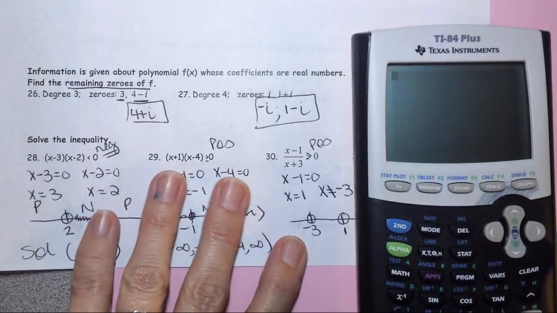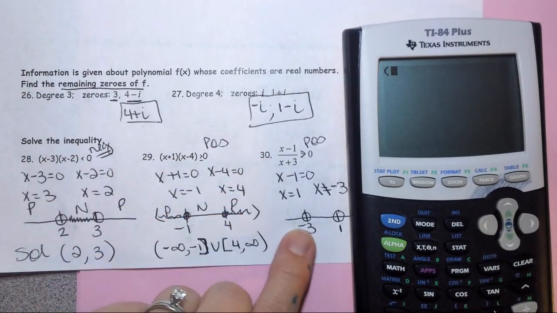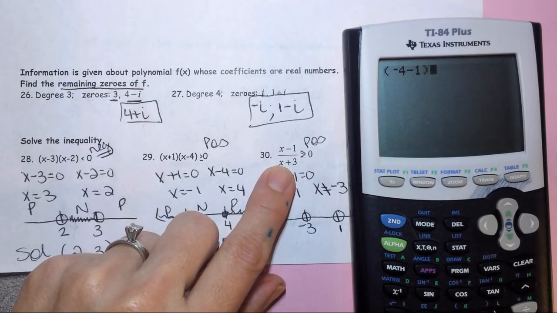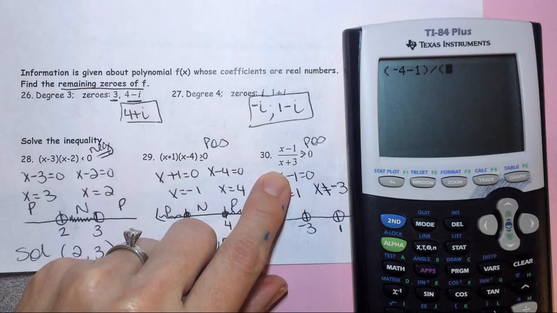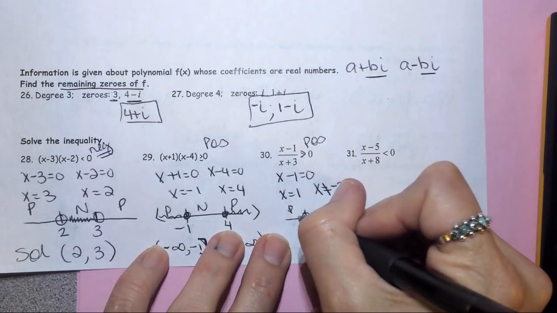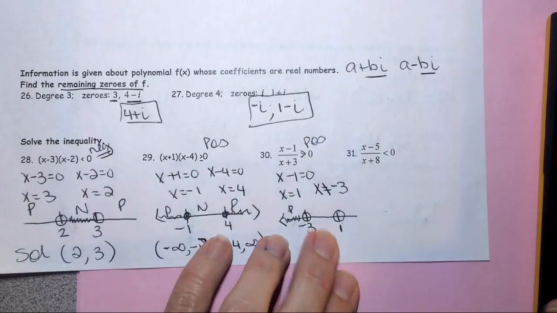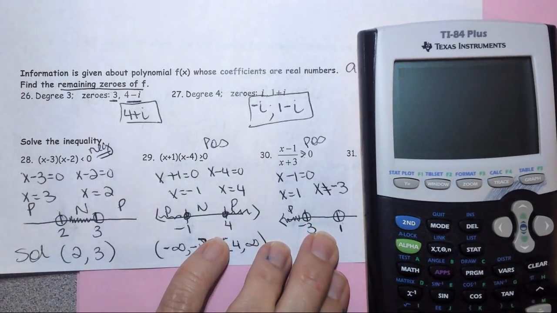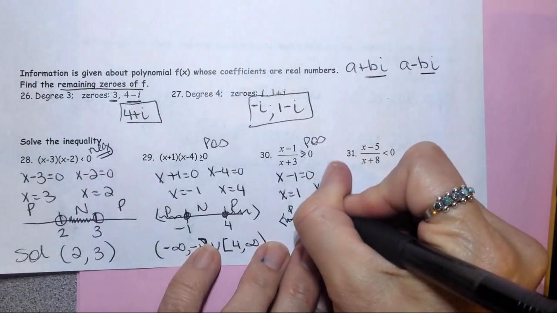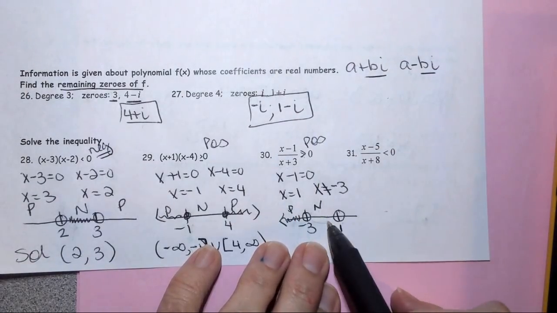So I'm going to go through the calculator steps again. I need a number to the left of negative 3, so I'm going to choose negative 4. So negative 4 minus 1 divided by, I'm going to use that same number, negative 4 plus 3. And we get a positive answer. Notice I want positive, so I'm going to shade that side. Now I'm going to pick a number between those, zero is between those. So 0 minus 1 divided by 0 plus 3. And I get a negative. Remember, I don't really care what the number is, I just want to know if it's positive or negative. I want positive, so no shading.